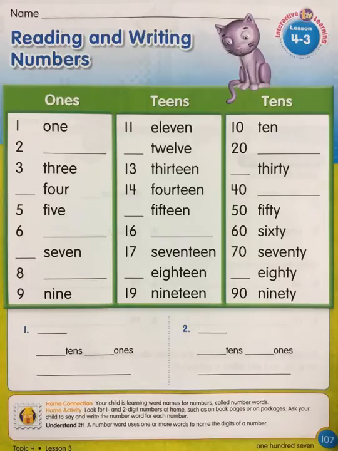Okay, second graders, put your name at the top, so if we lose it, we can find it.